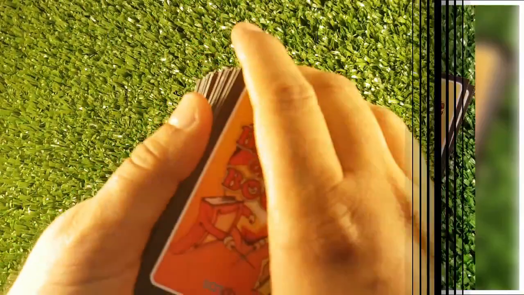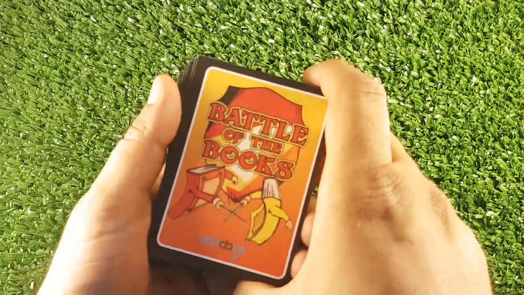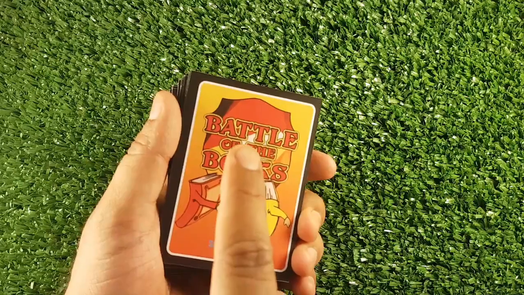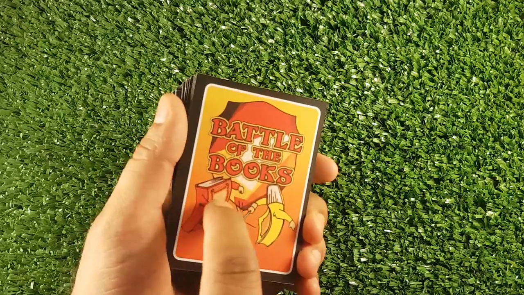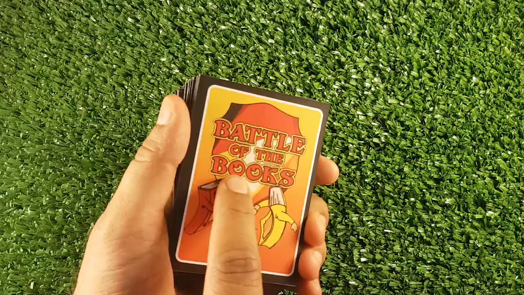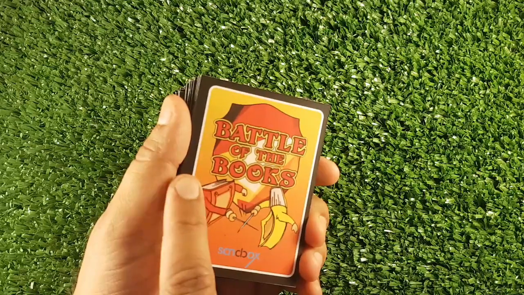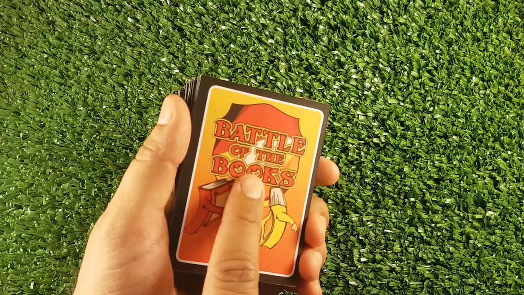Hi, today we are going to be introducing a game called Battle of the Books. It has been sold by Sandbox. There are totally 66 cards in this game. Each card is for one book of the Bible. The game is to compare the different parameters between each book of the Bible.